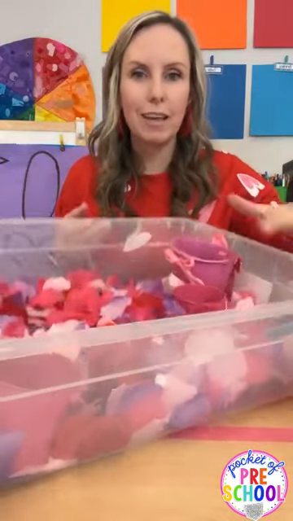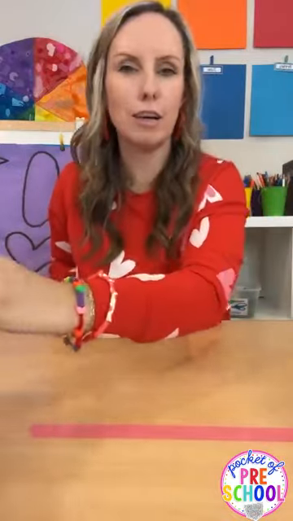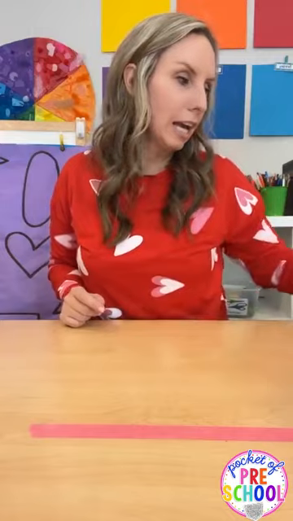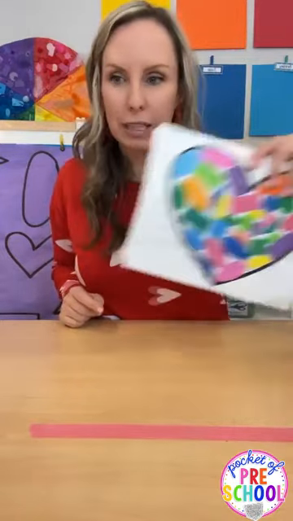So put out some sensory tables. That's a fun idea for a party too, especially if you're a toddler teacher. And like this, you're like, no, we're not doing that. But a sensory table would be a really fun option for you.